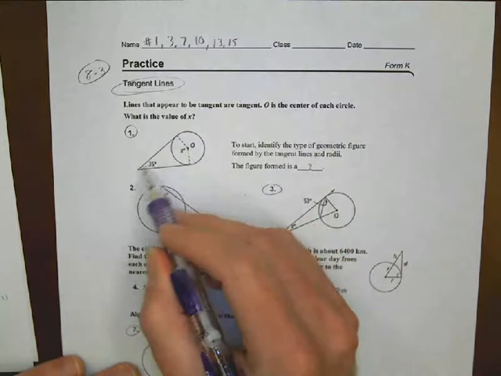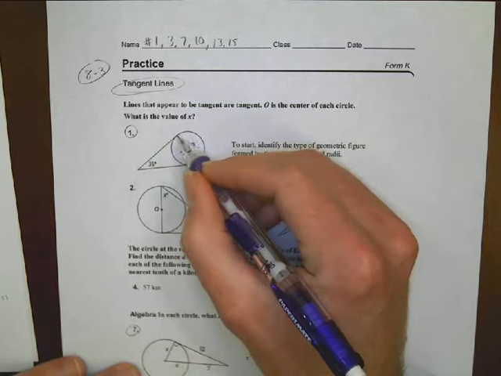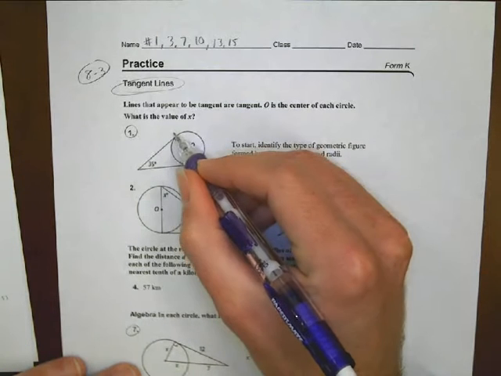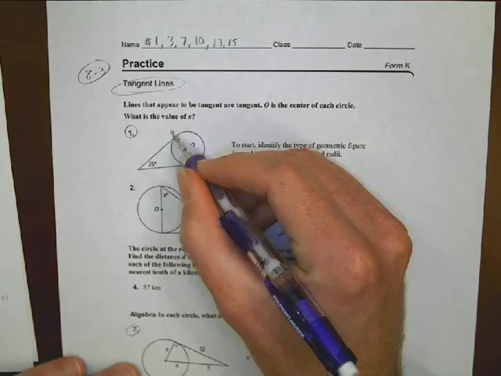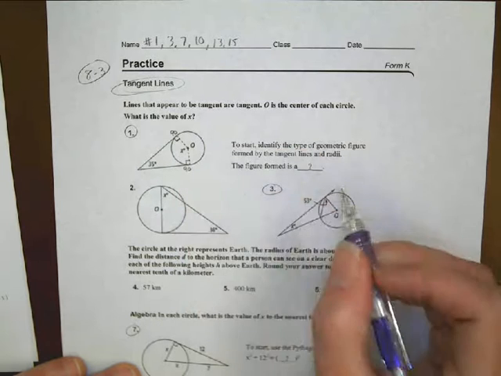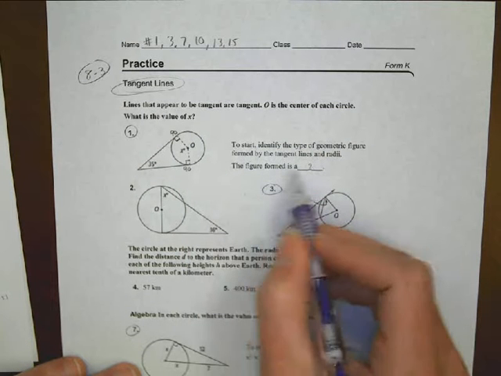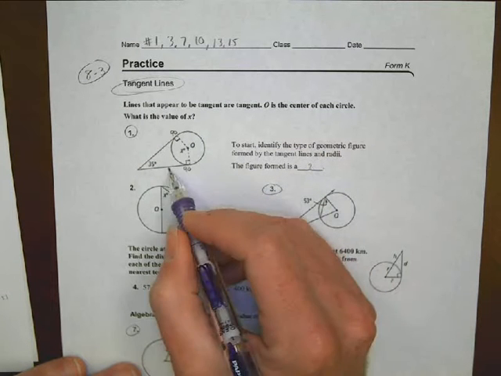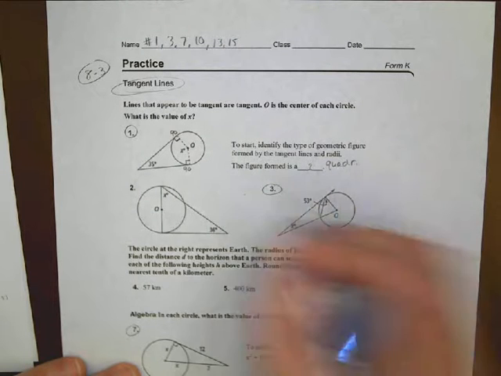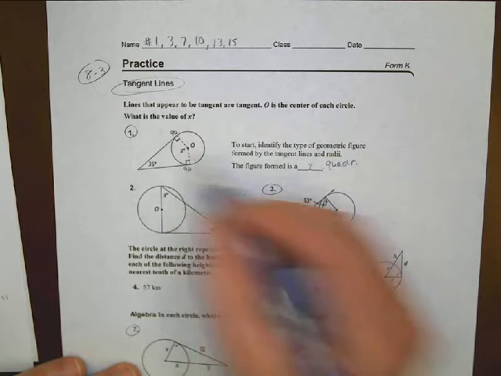When we look at this shape here, because these tangent lines connect, they always connect at 90-degree angles right there. So I know that this is a 90-degree angle in that corner. I have another 90-degree angle here in this corner. The question says figure out first of all what figure is formed. Because I have four sides, I would call this a quadrilateral. But more importantly, it wants me to find out what x is going to be equal to.